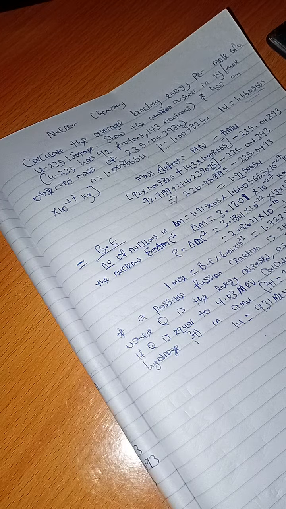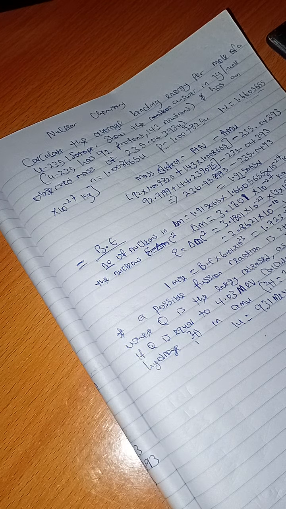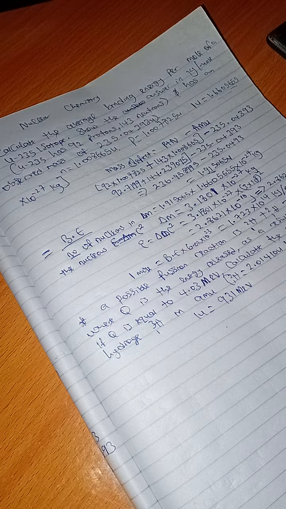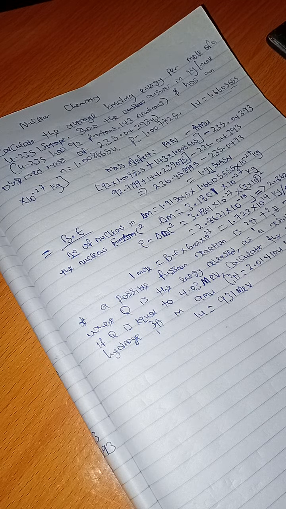Are we together? We've converted it to kilojoule per mole, but kilojoule per nucleon will give you binding energy over the number of nucleons in the nucleus. What are nucleons? Nucleons are protons and neutrons. So that's that for that.